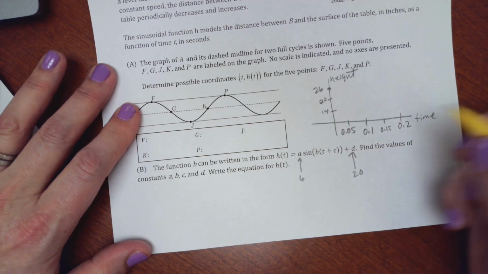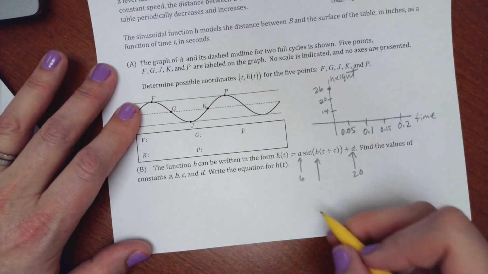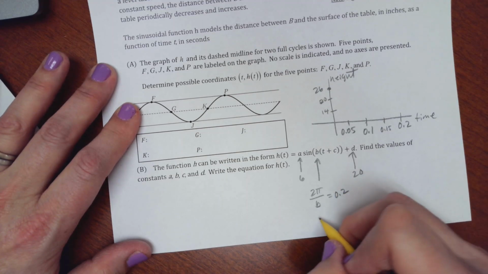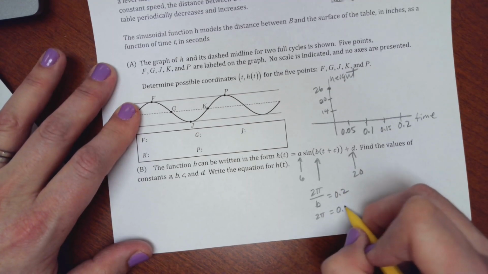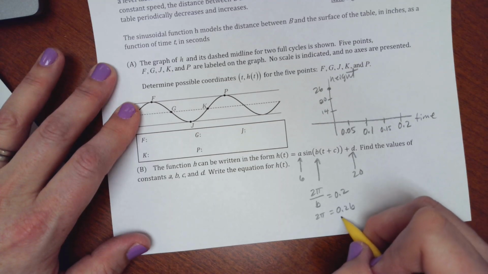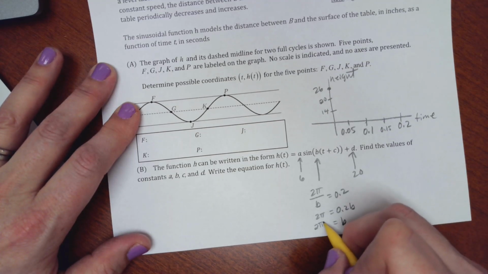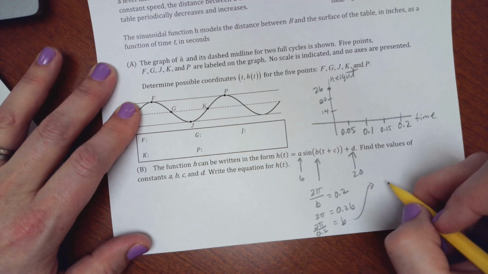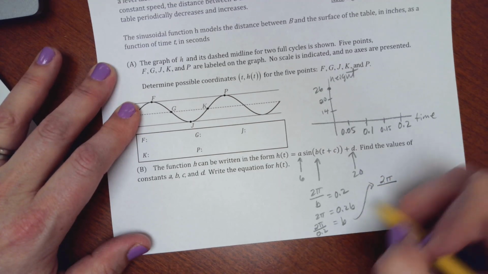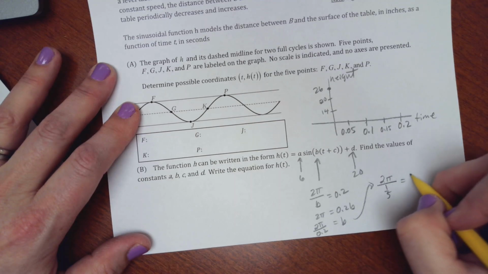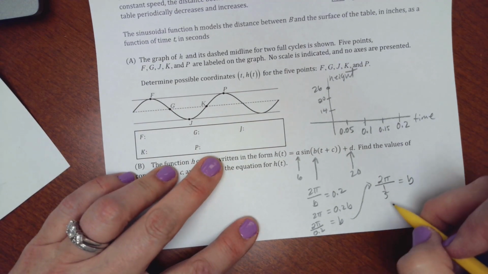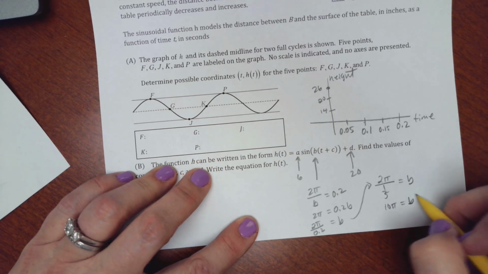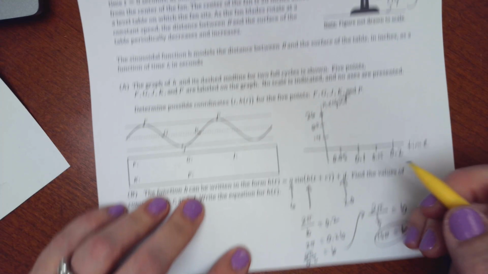Okay. The period is 0.2. So 2 pi over b has to equal 0.2. So 2 pi equals 0.2 b. That means b is 2 pi over 0.2. Now I'm just going to do some little fancy math here. 2 pi divided by 0.2 is 1/5 equals b. You could use your calculator if you had to. But anyway, you get 10 pi is b. Okay, we just need to find our c value in a minute.